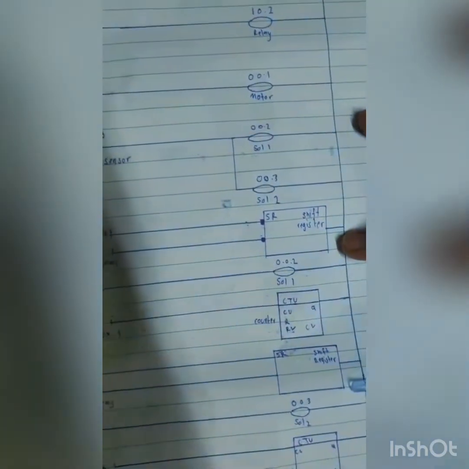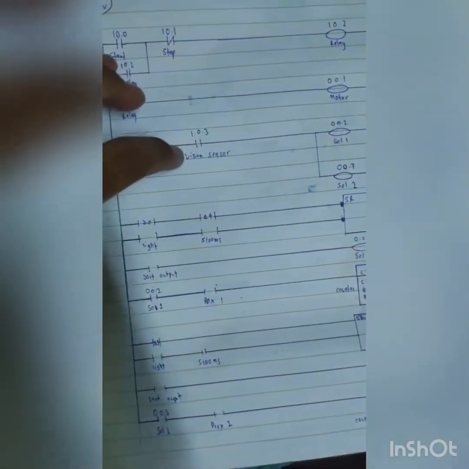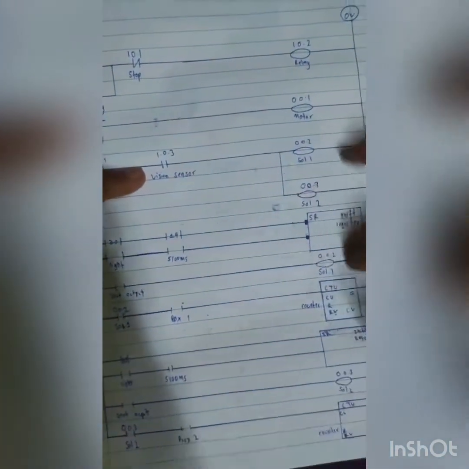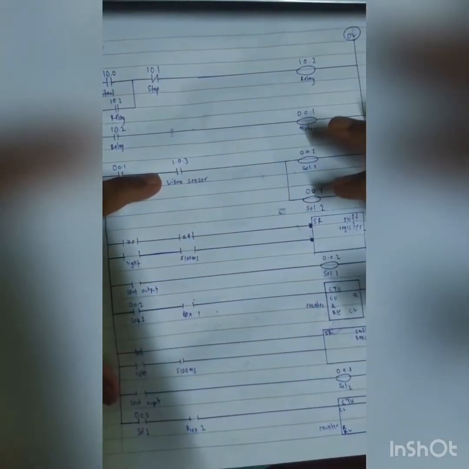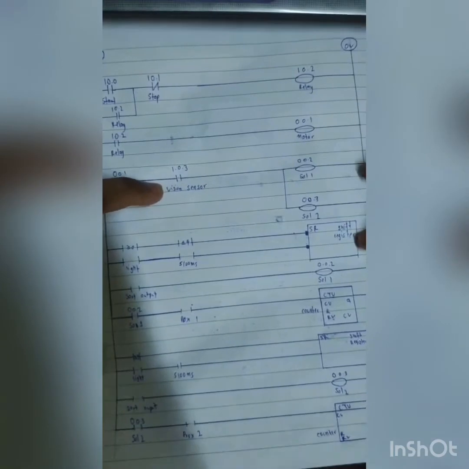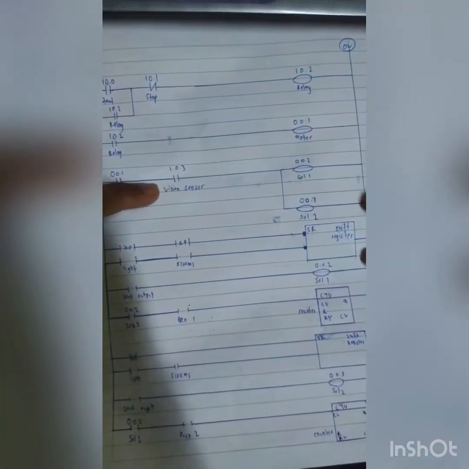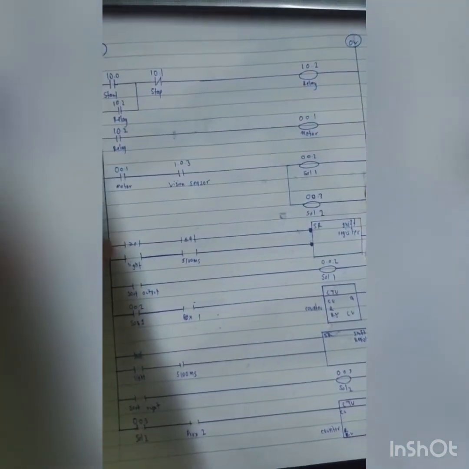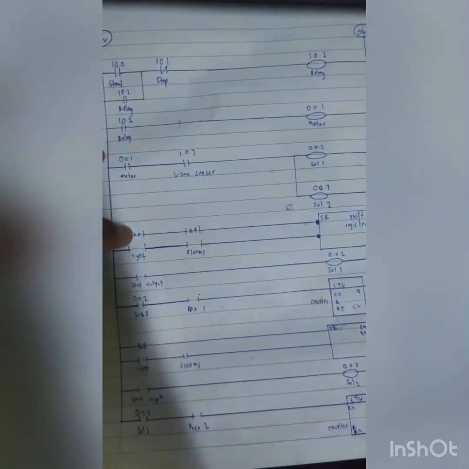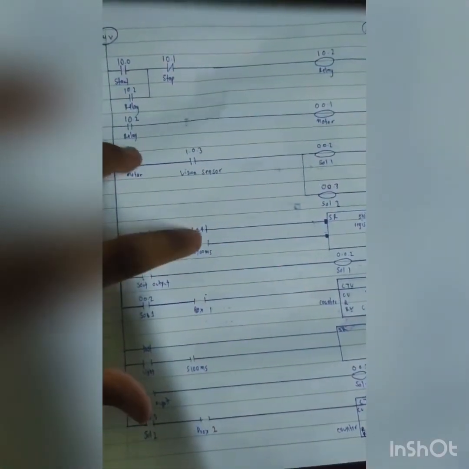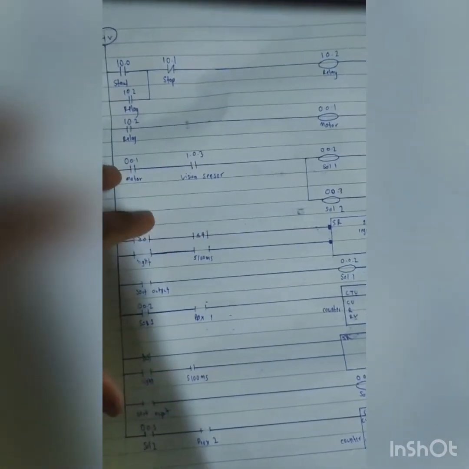The vision sensor is connected to the shift register that will extend the actuator to sort our parcel. After our vision sensor detects the number 0 to 4, that means a green product.